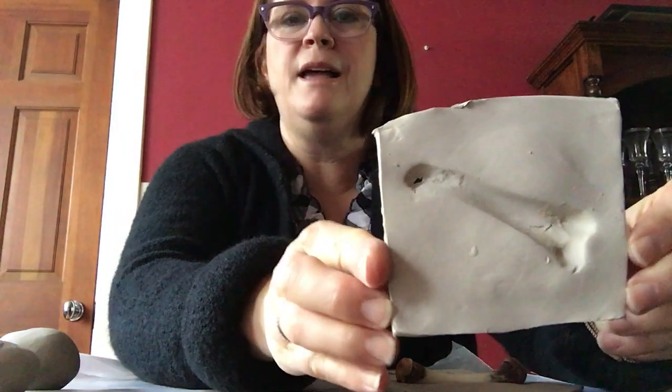So I have 2 that I've made, so I will show you what they look like. Here's the leaf one that I did about 4 days ago. So it's pretty much almost dry, and you can see the imprint that it left. So it looks like a real fossil would. And then here's what the bone one looks like.